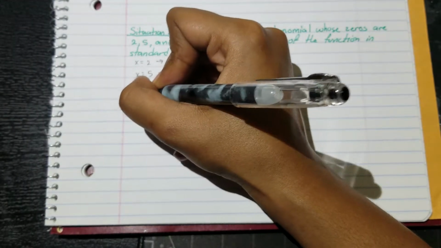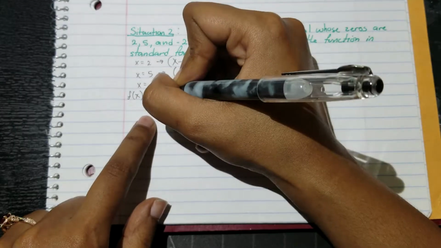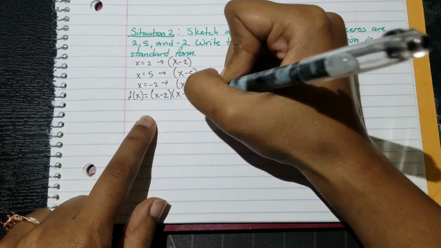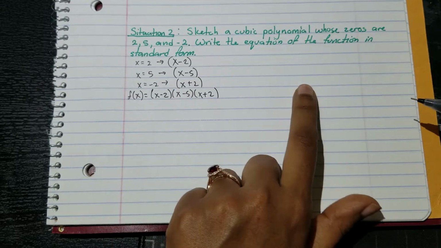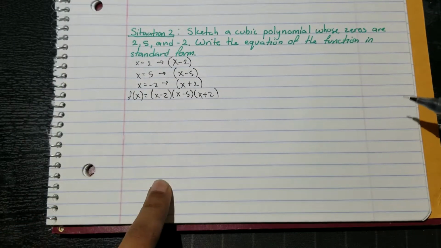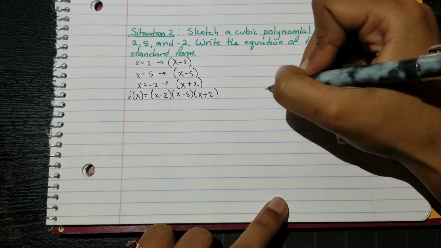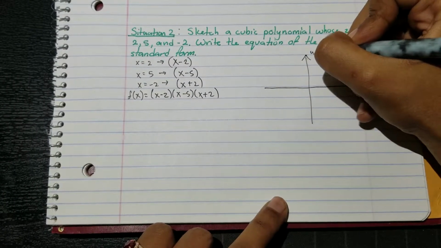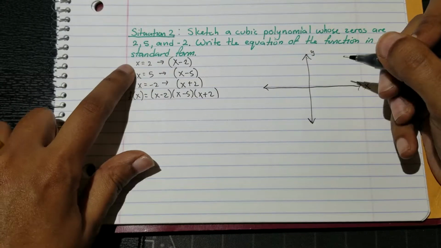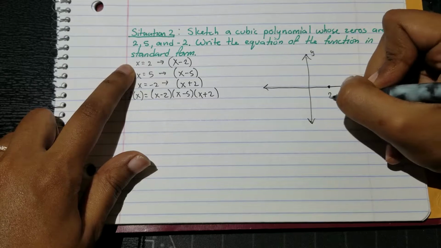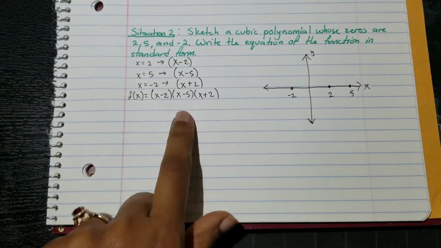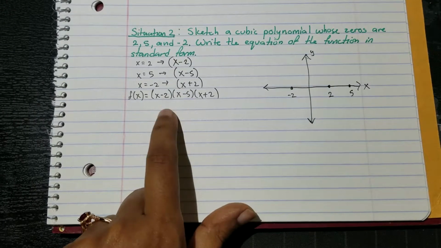So I'm actually going to write the function off to the side here as x minus 2, x minus 5, and x plus 2. I'll quickly sketch the graph here, and then we're going to proceed to multiply this out and write this in standard form. Just get a quick sketch here. Put a y, put your x. We know that our x-intercepts were 2, 5, and -2. We already have a function with our factors.